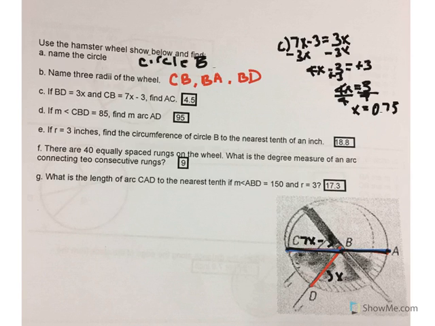So let's find the length of one radius. Let's plug our x value back in to one of the radii. Let's plug it into the 3x radius, okay? Let's plug it into BD. So if we do that, we get 3 times 0.75 and we get 2.25. Now this is the length of one radius. We need the length of 2 radii because it goes from A to C. So we multiply this by 2 and we get 4.5, which is the answer.